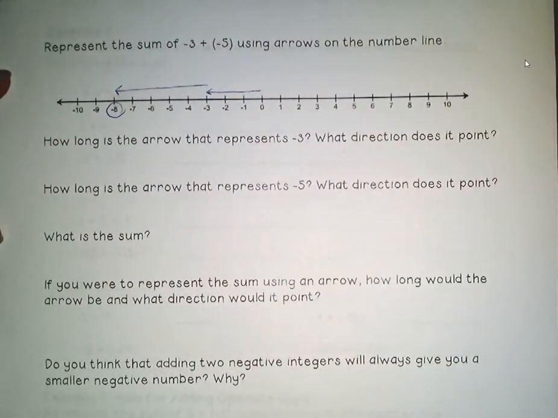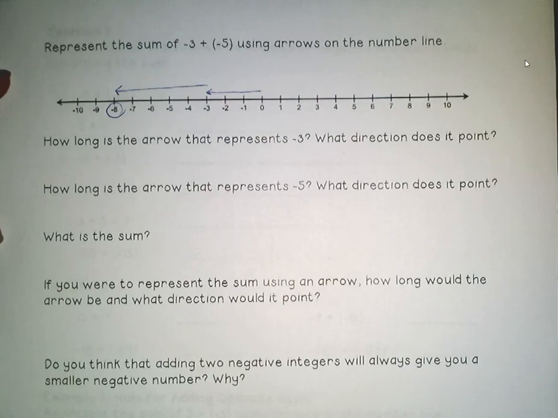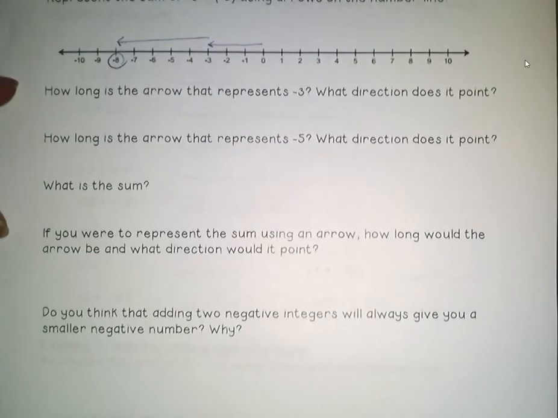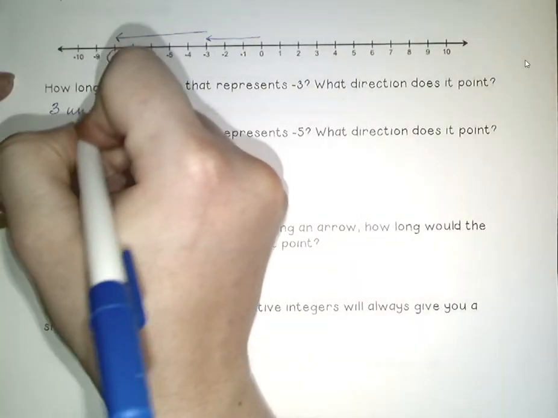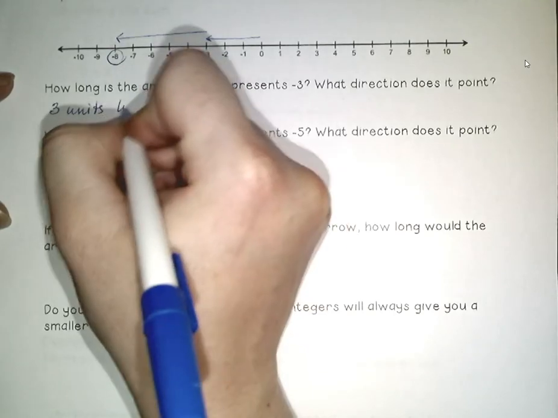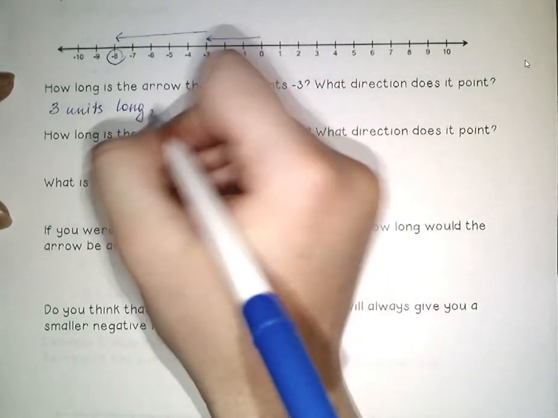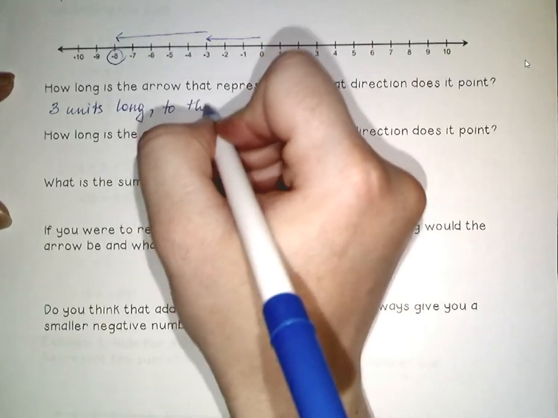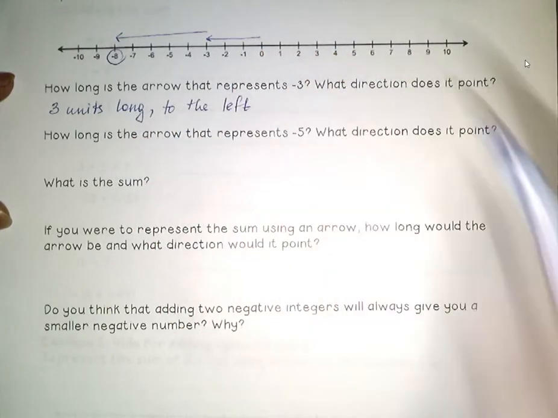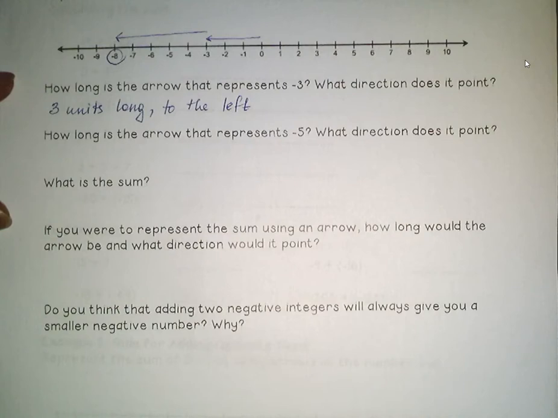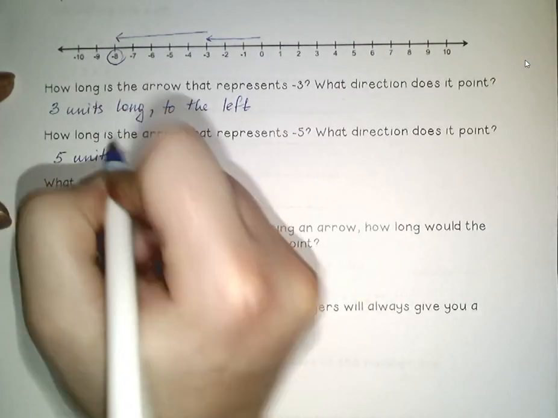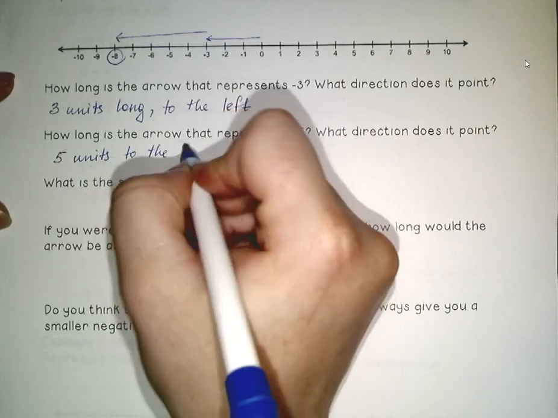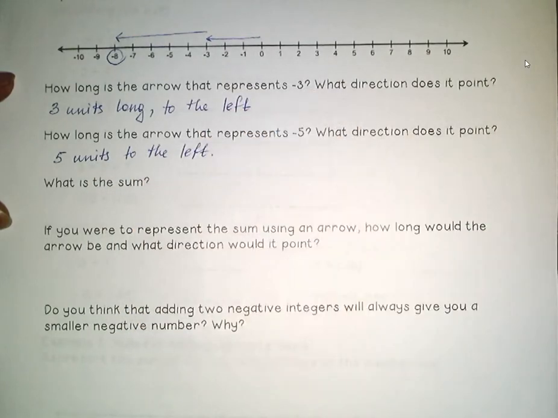How long is the arrow that represents -3 and what direction does it point? -3 is going to be 3 units long, to the left. How long is the arrow that represents -5 and what direction does it point? 5 units to the left.